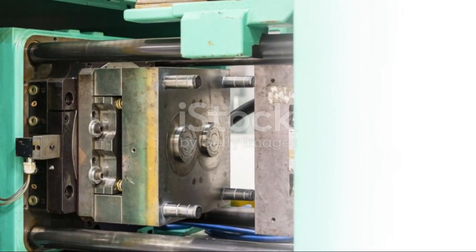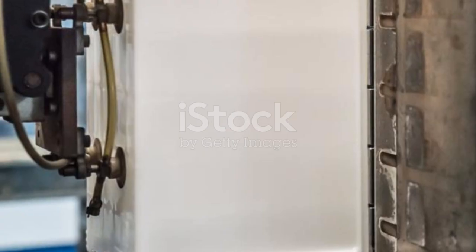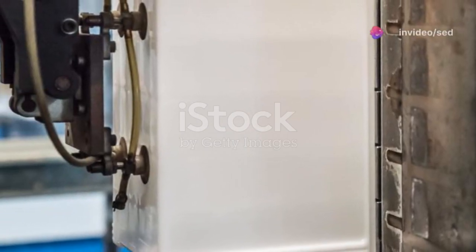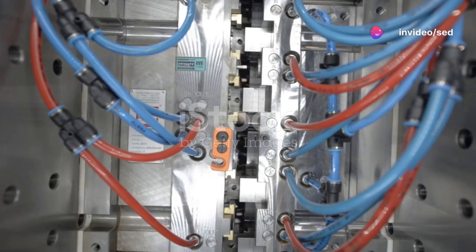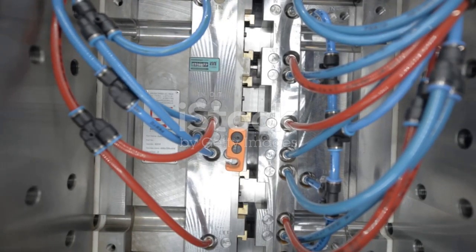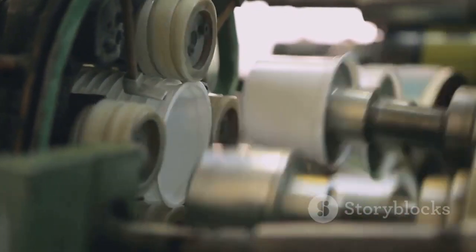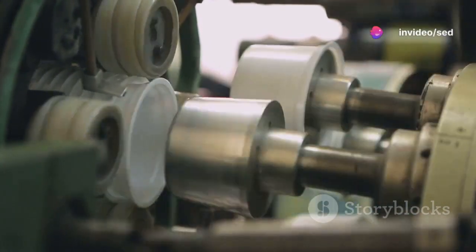The mold acts as a chilling chamber, rapidly cooling the molten plastic. As the plastic cools, it solidifies, taking on the exact shape of the mold cavity. Once the plastic has fully hardened, the mold opens, revealing the freshly formed plastic part. The entire cycle, from injection to ejection, can take mere seconds, allowing for rapid mass production.